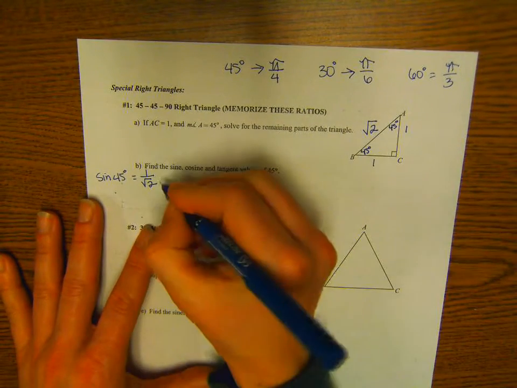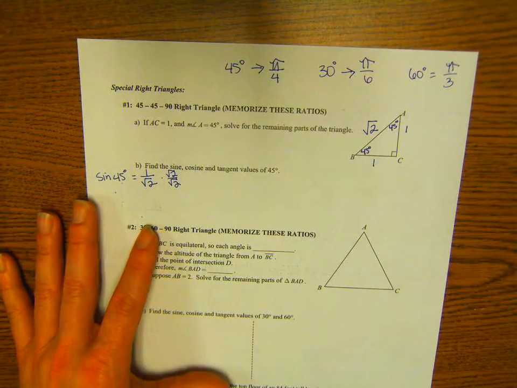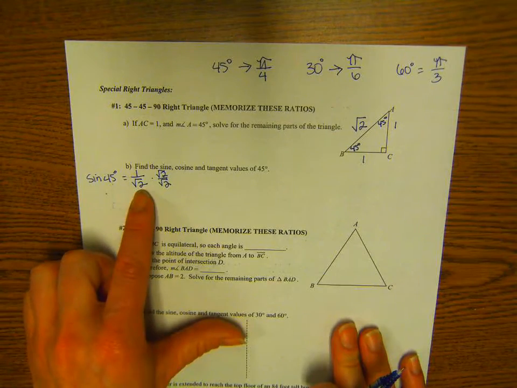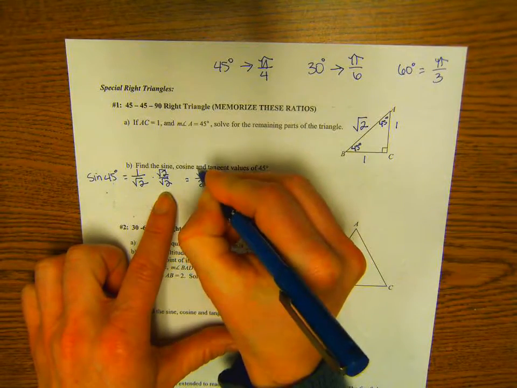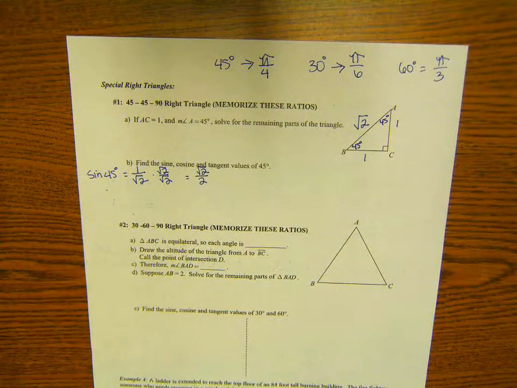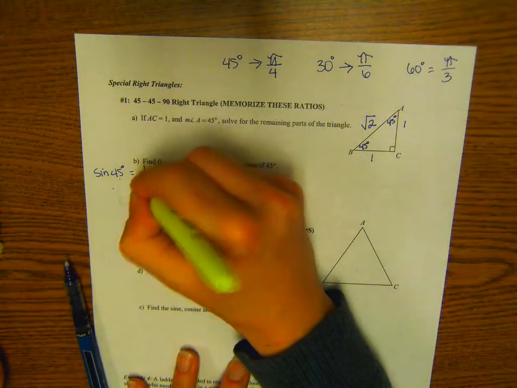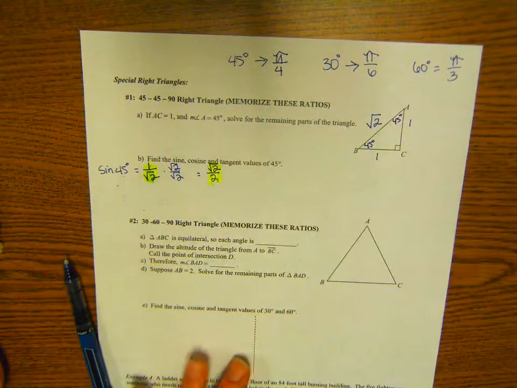So what we do is we multiply by root 2 over root 2, and that's going to remove that on the bottom. It can be on the top. On the bottom, root 2 times root 2 is 2. On the top, we have root 2. So this is the original form. This is the proper form with no radical on the bottom.